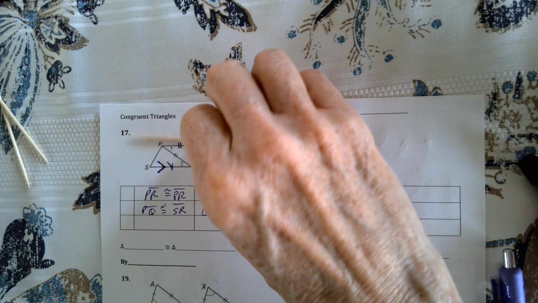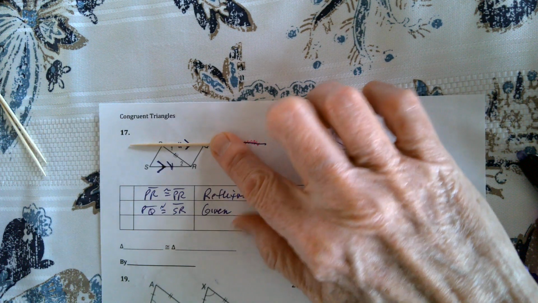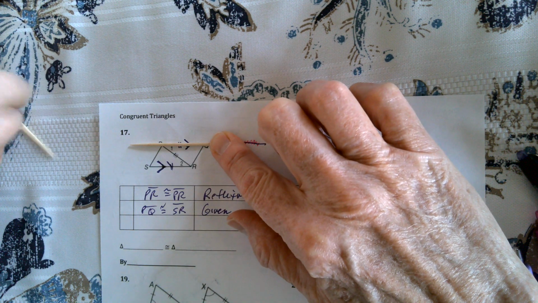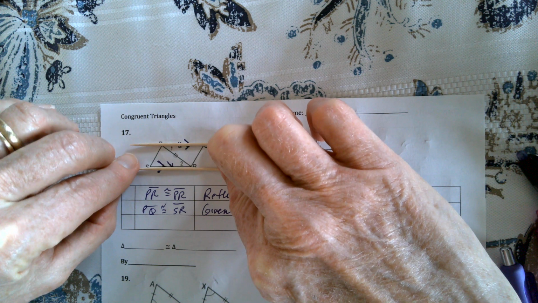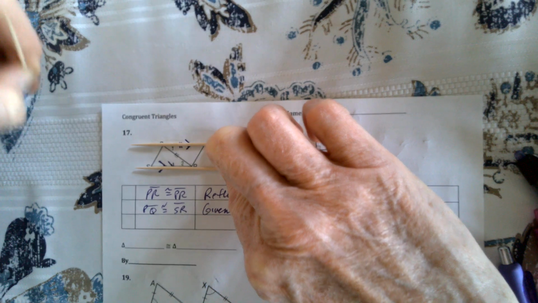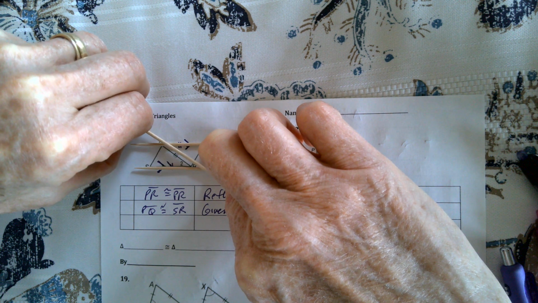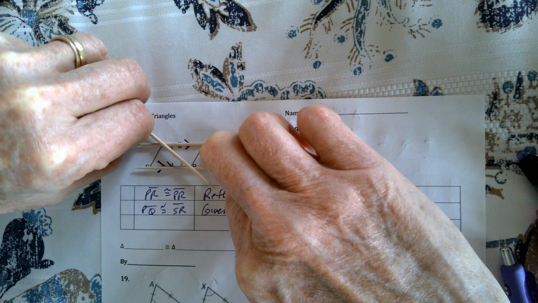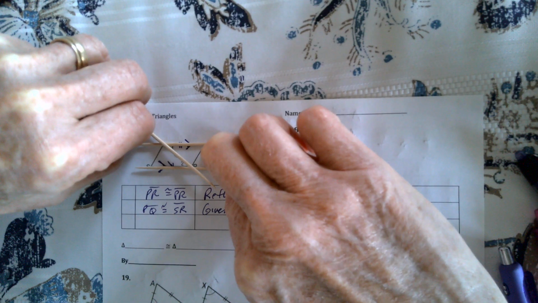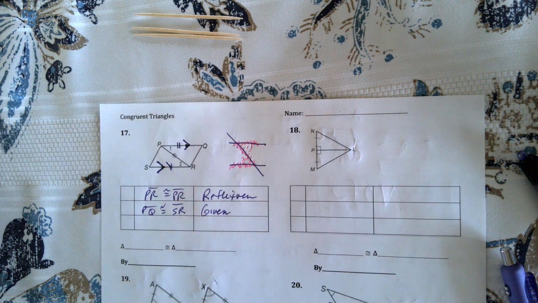So here's parallel line, right? Okay, parallel line. That line is parallel to this line down here, right? Okay, you guys all see it? And then this is your transversal, right here. There's your transversal, okay? You guys got the idea, right? And you can see the Z, and you can see angle 1 is congruent to angle 2. Okay? Angle 1 and angle 2 were alternate interior angles.